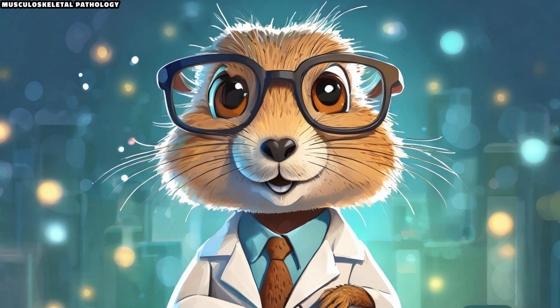Couldn't agree more, Crash. Let's start with the heavy hitter, osteoarthritis. What can you tell us about this common condition? Osteoarthritis, the wear and tear arthritis that's the bane of many an aging joint. It's a degenerative joint disease that primarily affects the articular cartilage and subchondral bone. Excellent start, Crash. And what are the key risk factors we need to keep in mind for the USMLE?